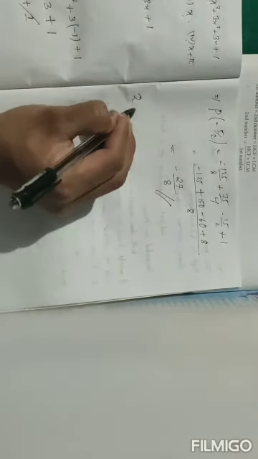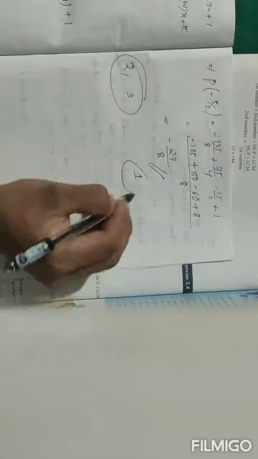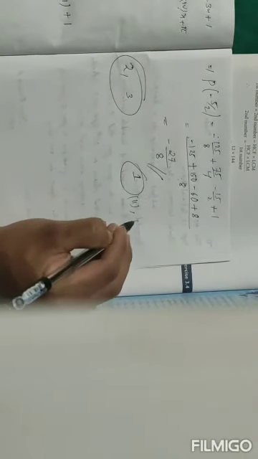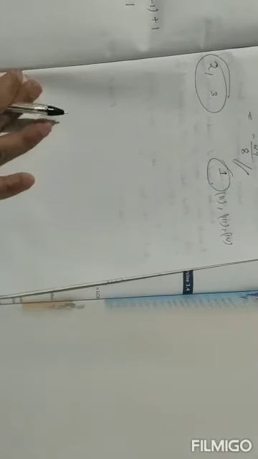Now the next one is number 2. Number 2 and number 3 I want you to do as your homework, and the leftover questions of number 1 also, that is number 2, 3 and 4. Number 3 is just a tricky question, as you have to find whether 7 plus 3x is a factor of this or not.